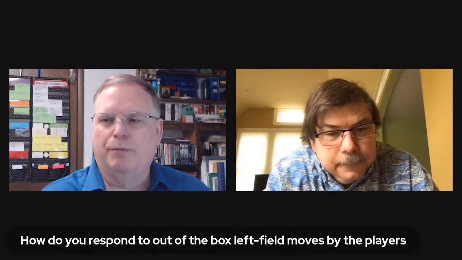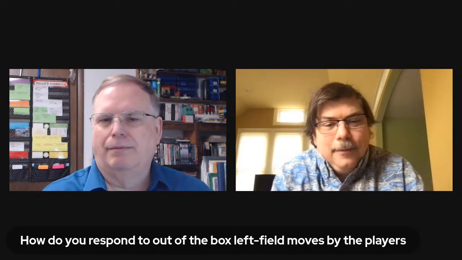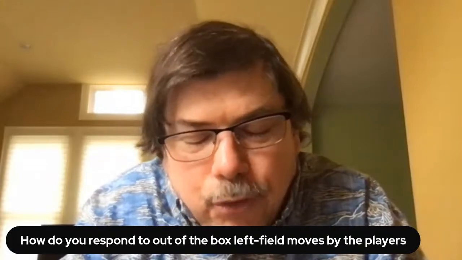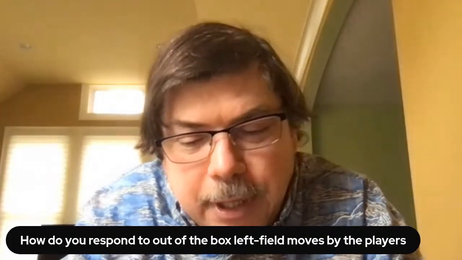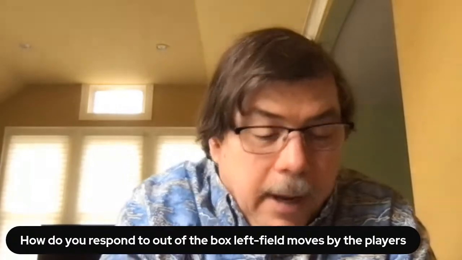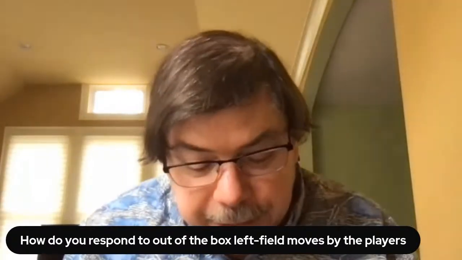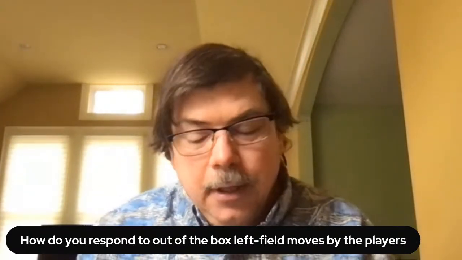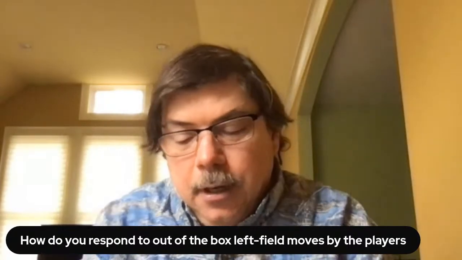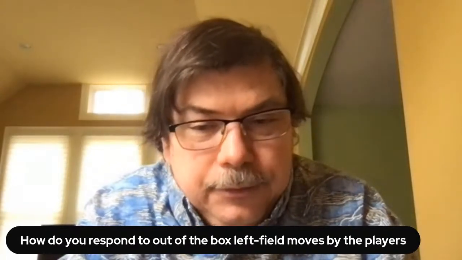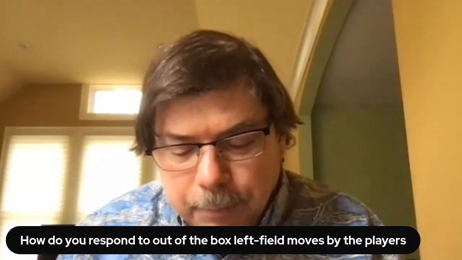So another question is, how do you respond to the out-of-the-box, left field moves by players in this kind of situation? It depends on what you mean by out-of-the-box left field moves. If they're trying to do a shenanigan, which generally involves special forces, then I treat it seriously. I try to assess the situation, the pluses and minuses of their being successful in doing that, and that usually relates to the context. And then I try to assign hard, medium, or easy, because a lot of times we don't have values for this. Take blowing up a bridge, right?